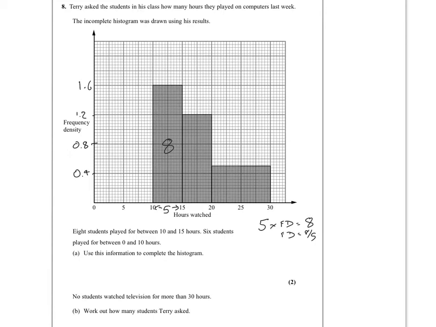Okay, and then we know that 6 students played between 0 and 10 hours. So that's 10 wide. And we've got 6 students. Okay, so again, to get our frequency density, we do our frequency, 6, divided by width, 10, it's 0.6. Okay, so 0.6 on our diagram, between 0 and 10. It's going to be across there. No, it doesn't seem to like drawing next to a metal ruler. That's really interesting. So there we go.